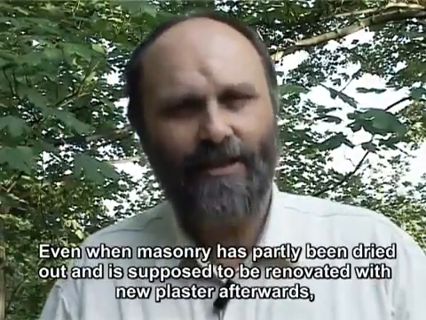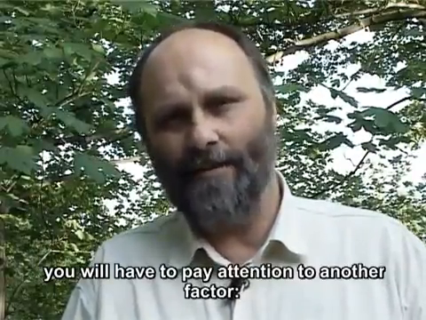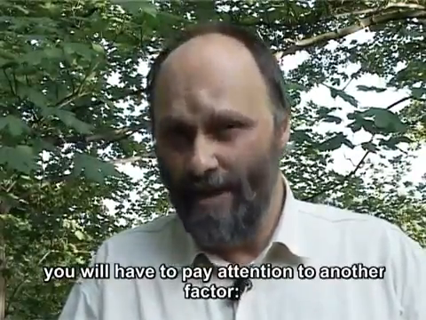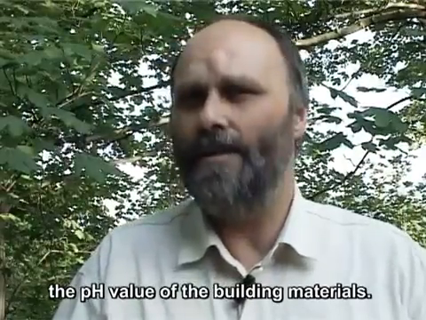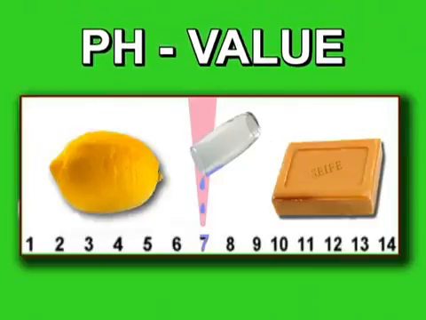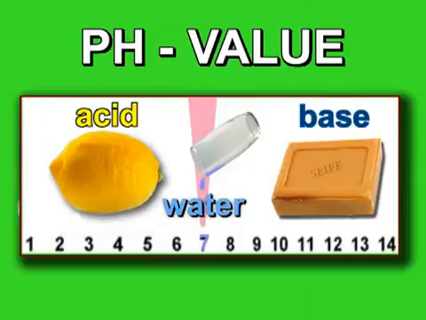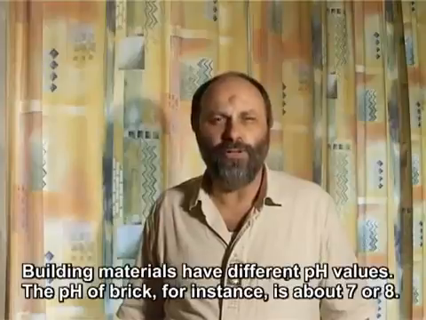Even when masonry has partly been dried out and is supposed to be renovated with new plaster afterwards, you will have to pay attention to another factor: the pH value of the building materials. The pH value of a material tells you whether the material is an acid or a base, also known as lye. Water, for instance, has mainly a neutral pH value of about 7.